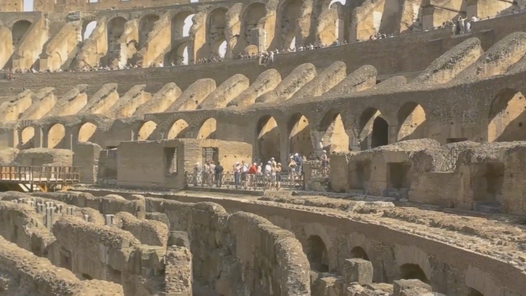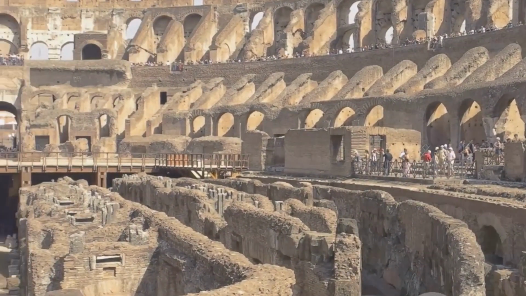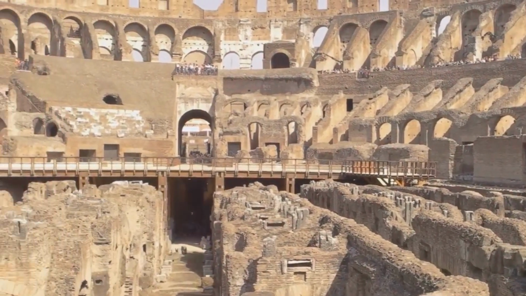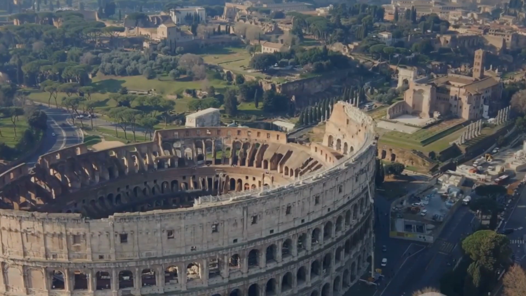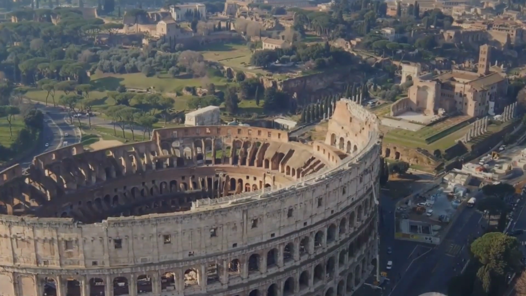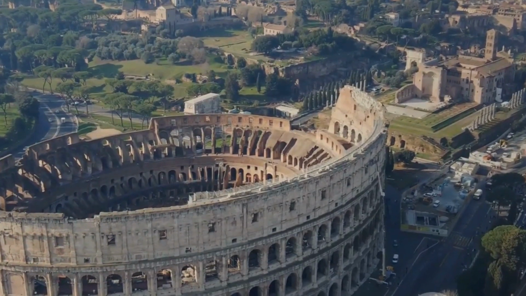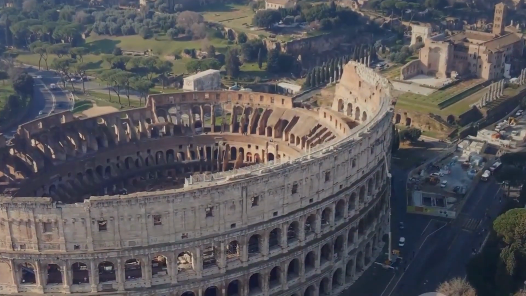Externally, the empire faced threats on all sides. Barbarian invasions became more frequent and more devastating. The Visigoths, the Huns, the Vandals, all saw the weakening empire as ripe for conquest. Rome's once invincible legions struggled to hold back the tide.